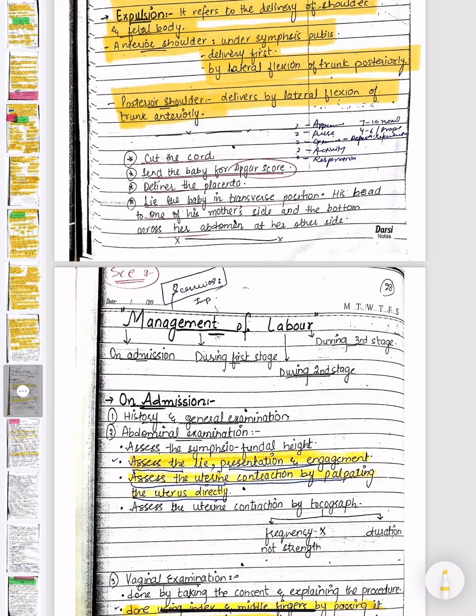Okay, so when the expulsion of the baby occurs, you have to cut the cord, then send the baby for Apgar score, and then deliver the placenta, and lay the baby in a transverse position, with his head to one of his mother's sides and the bottom across her abdomen at her other side. The Apgar score is: A, appearance; P, pulse; G, grimace; A, activity; and R, respiration. A score of 7 to 10 is normal, and 4 to 6 requires proper care of the baby.